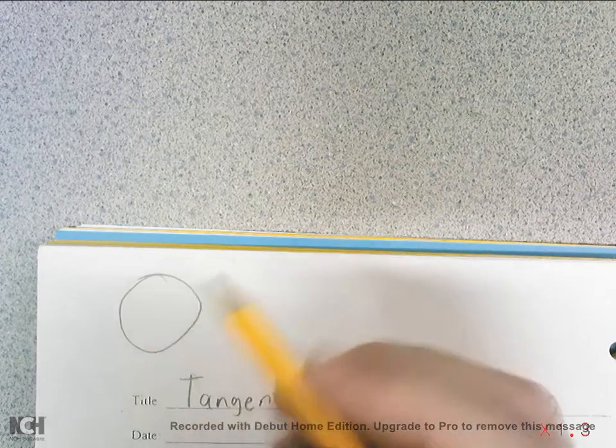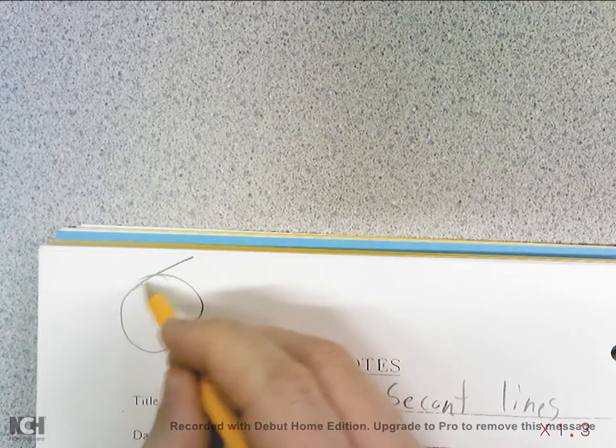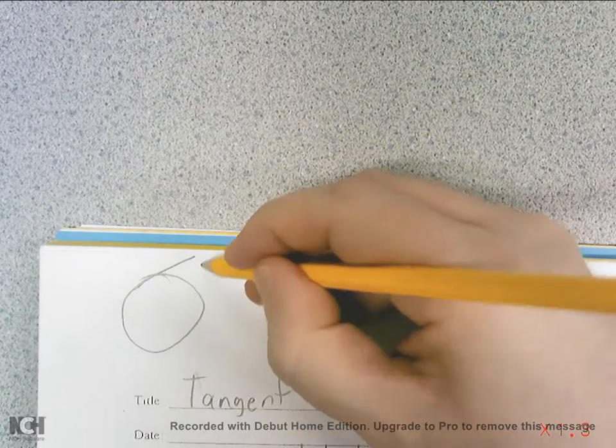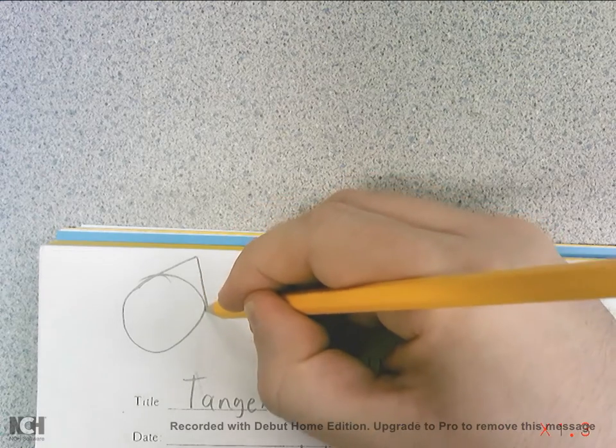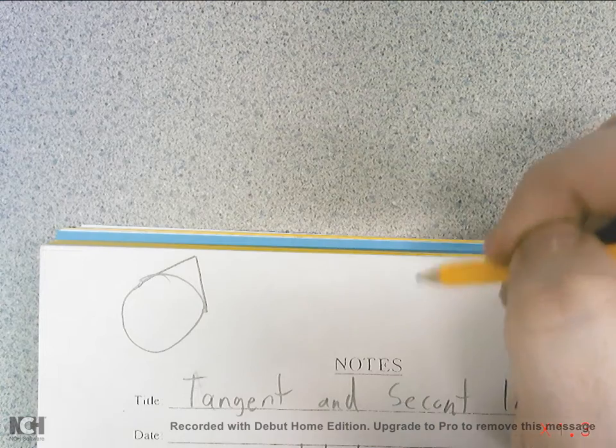Okay, so if I have a circle, a tangent line would be something that comes off like that. It just hits at one point, technically, like right there. If I drew a better circle, that'd be more obvious. So like that would be a pair of tangent lines, like right there. They each have one intersection point.